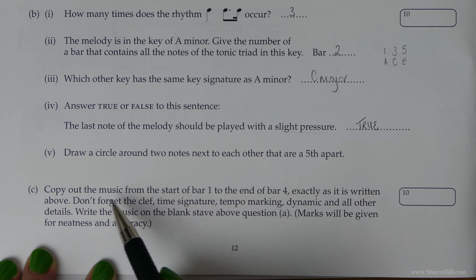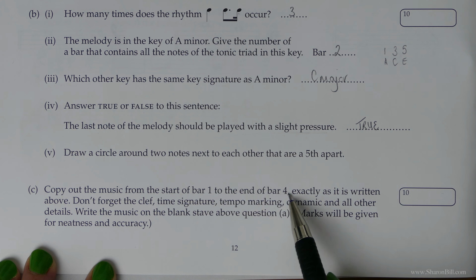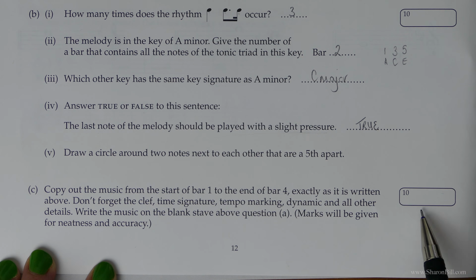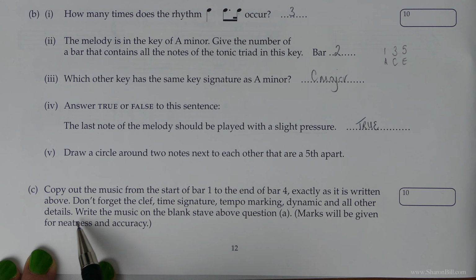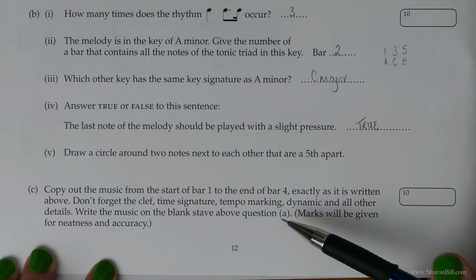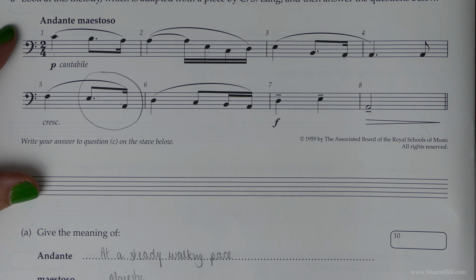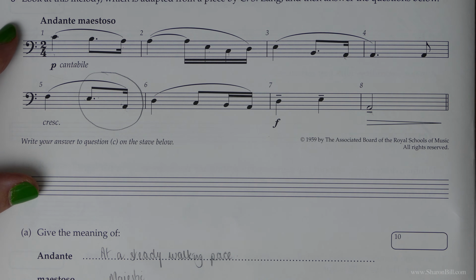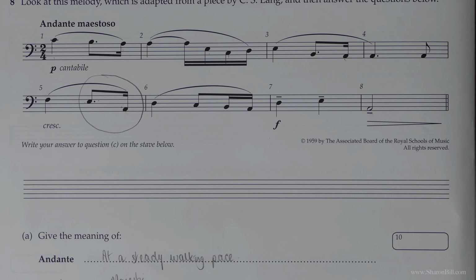And so the last part of this, we just have to read carefully what's required here. It says copy out the music from the start of bar 1 to the end of bar 4 exactly as it's written. So we get 10 marks for just copying. Don't forget the clef, the time signature, the tempo marking, the dynamics and all other details. The stave is written above so we can conveniently compare here. So we're going from the start of bar 1 to the end of bar 4.